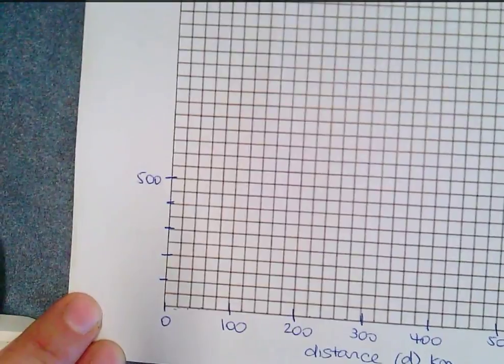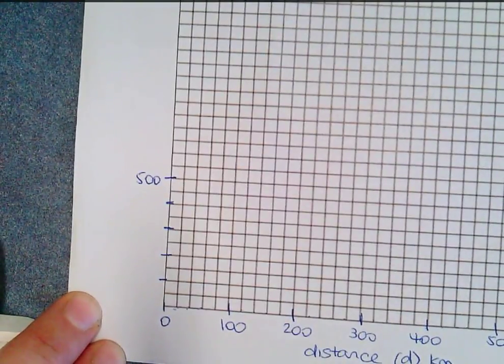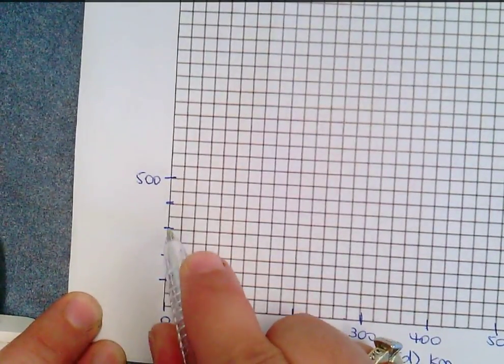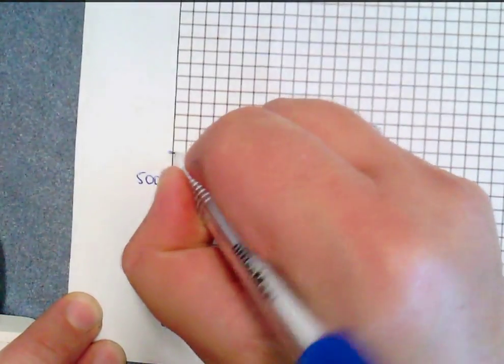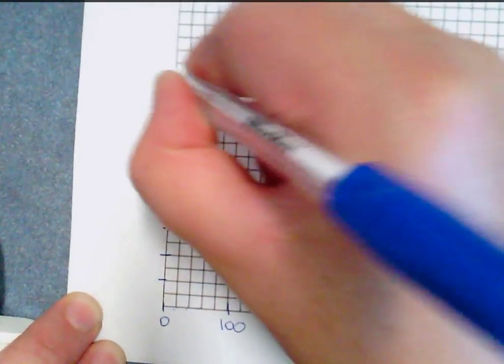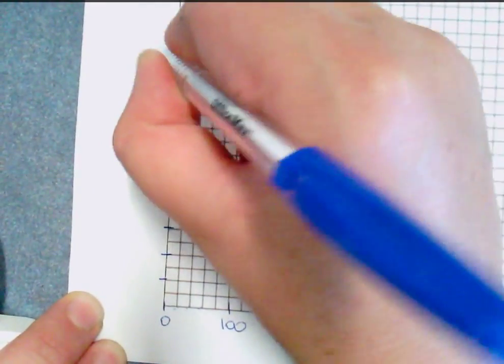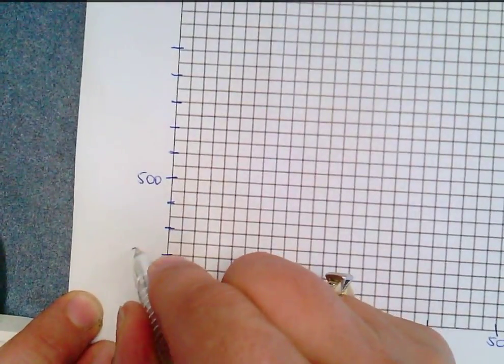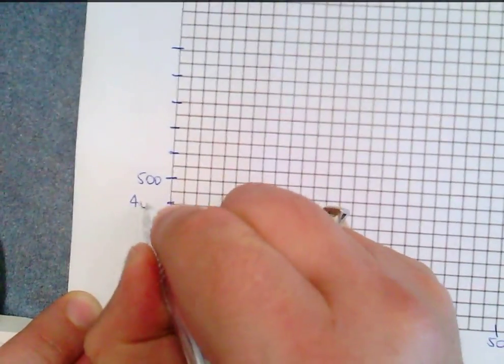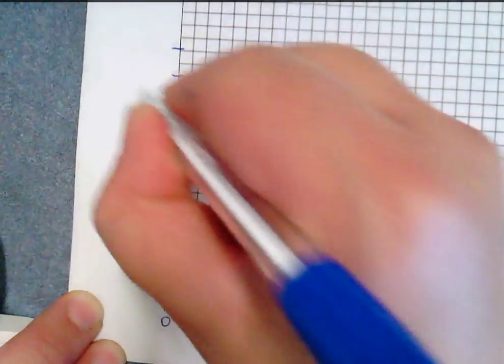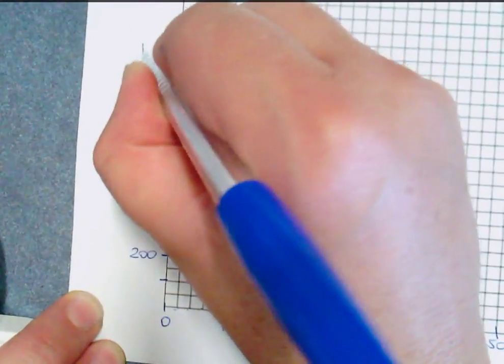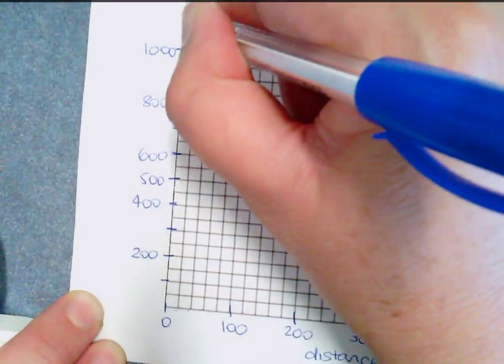Notice I'm not writing the values on everything. So 100, 200, 300, 400, 500, 600, 700, 800, 900, 1,000. Or you might just decide to write your numbers on every second marking. You don't have to put it on all of them. Does that make sense?